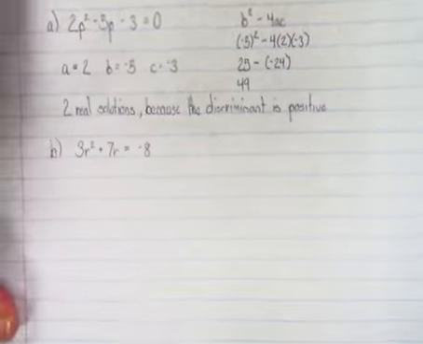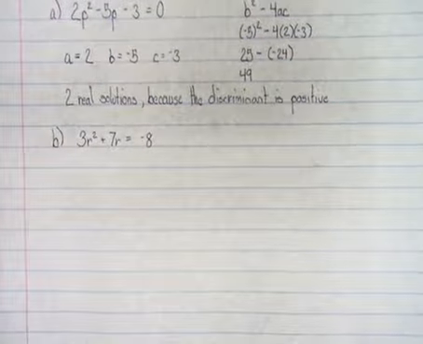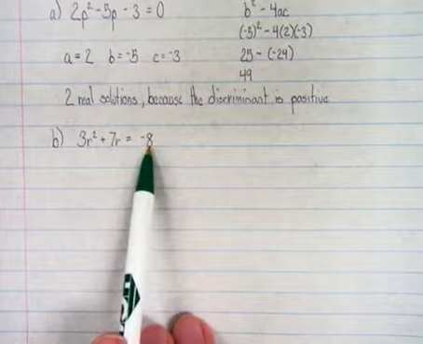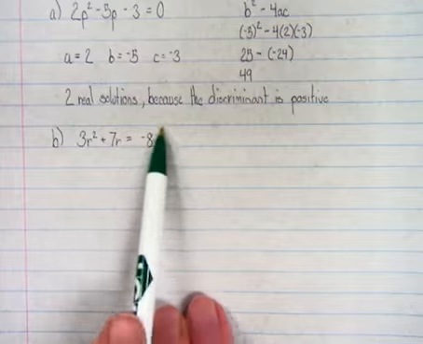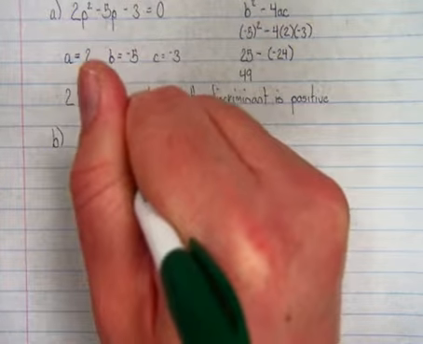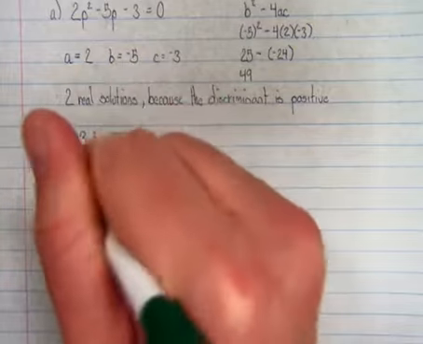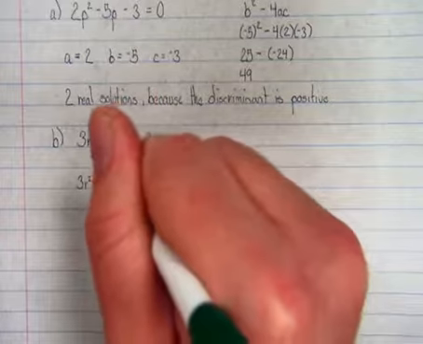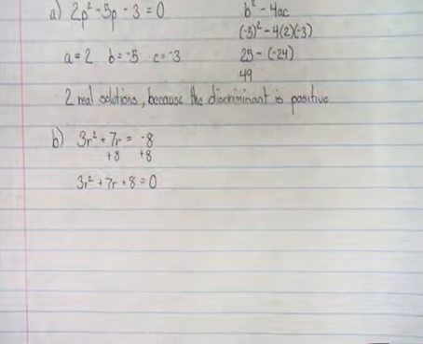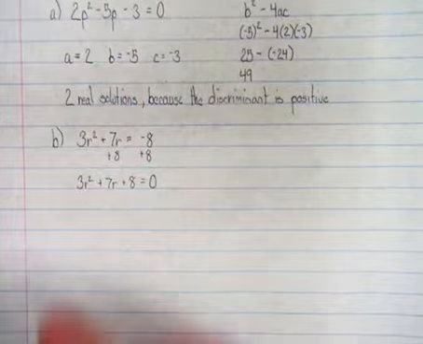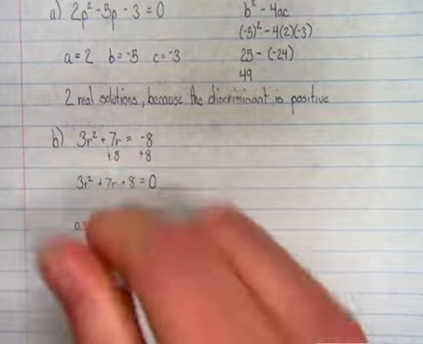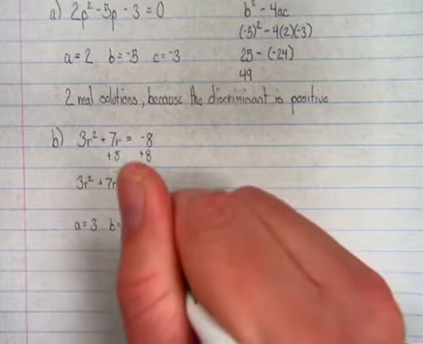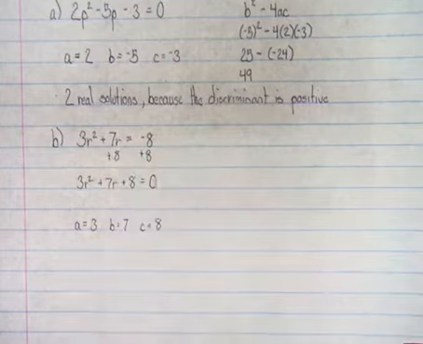Alright, let's look at this second one here, and let's see what happens. First thing we need to do is make sure that this is equal to 0, and we see that it is not. So in order to get this equal to 0, I have to get rid of this -8. So that means adding 8 to both sides. That will give me 3r squared plus 7r plus 8 equals 0. Now my equation is set up and ready to go. I want to identify A, B, and C. A in this case will be 3, B is 7, and C is going to be 8.